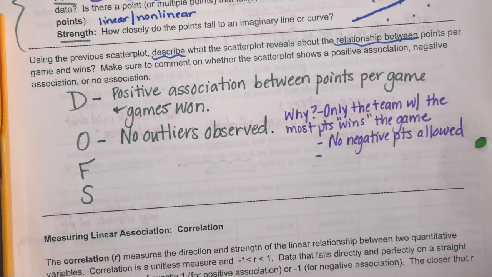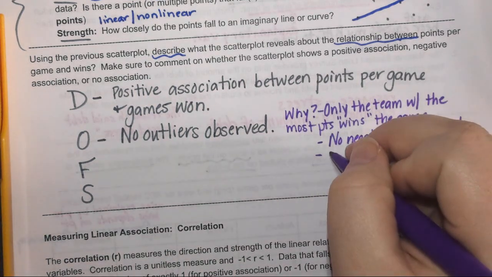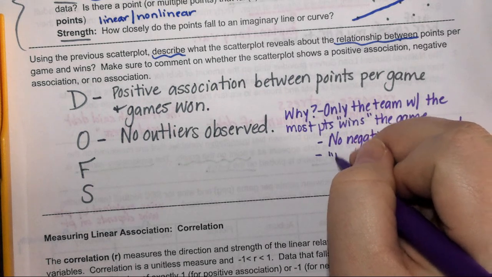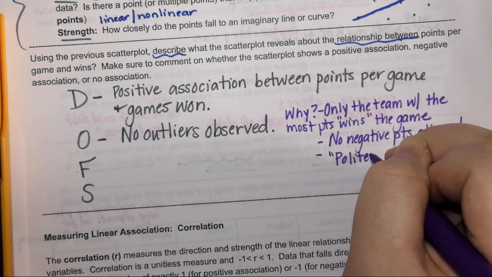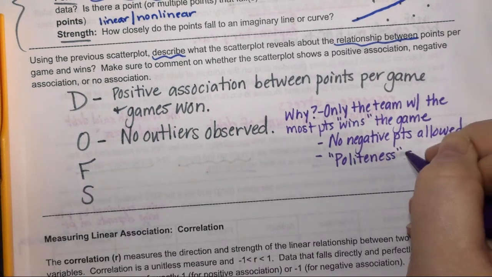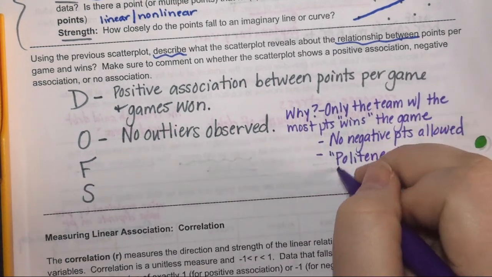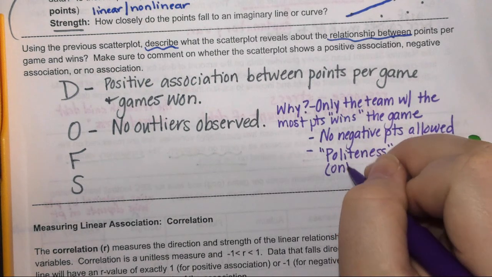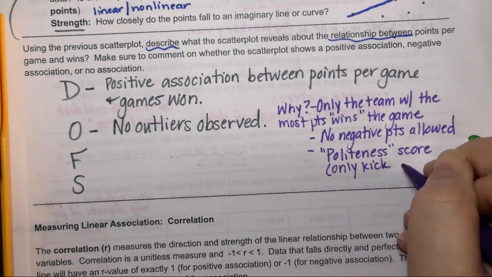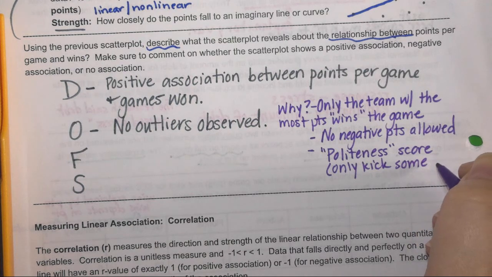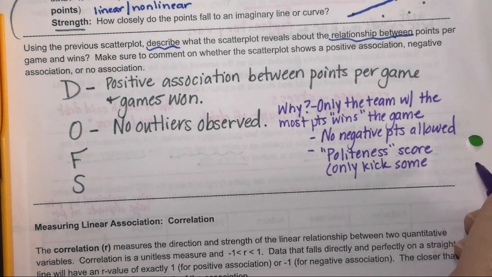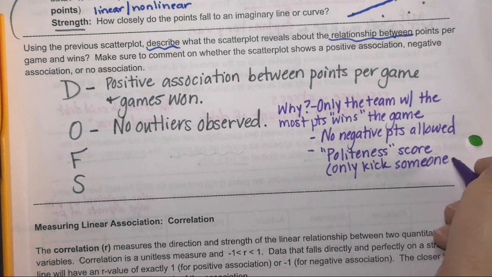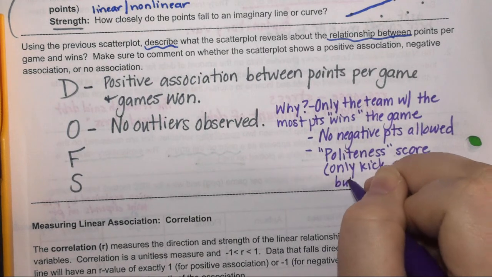Isn't there a rule like if you score a certain number of points over somebody who's in the game? No, but there is a politeness score, is what I'm going to call it. It's like if you're kicking someone's butt, you only kick someone's butt so much. Like if you're winning 42-0, it's kind of mean to make the score 108-0. You put in second, third string, and try not to hurt them anymore.